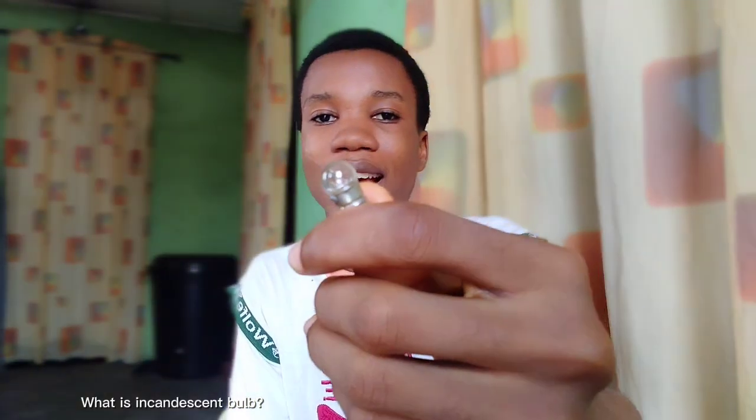Now you're going to be asking me, what is an incandescent bulb, how does it actually work, and what is it made of. An incandescent bulb is a type of bulb in the history of bulbs, which is used to light up a house. If your house is dark or you need light in your room to make it bright, you can get an incandescent bulb.